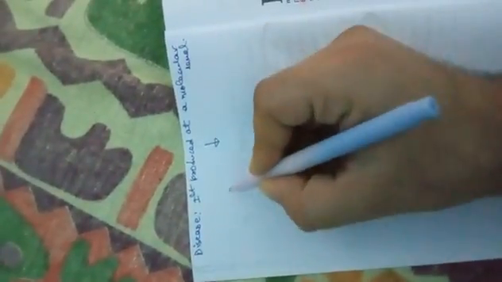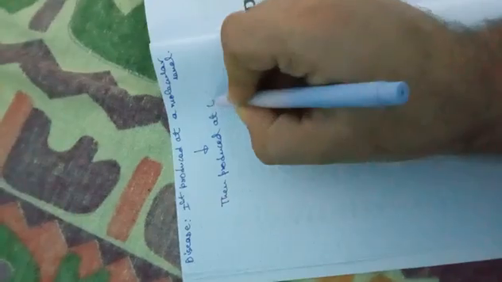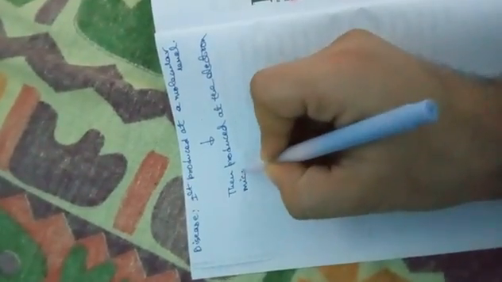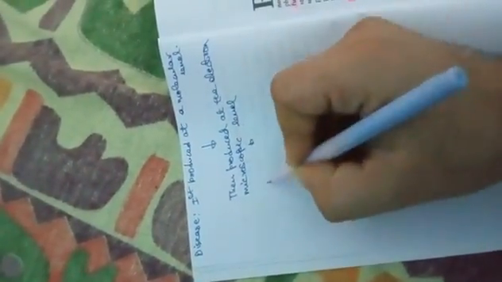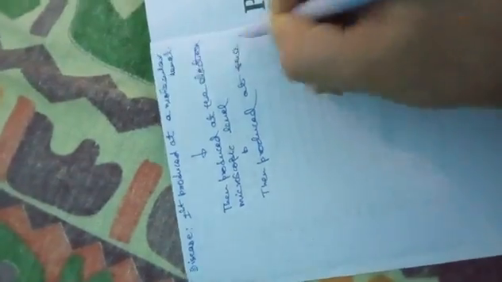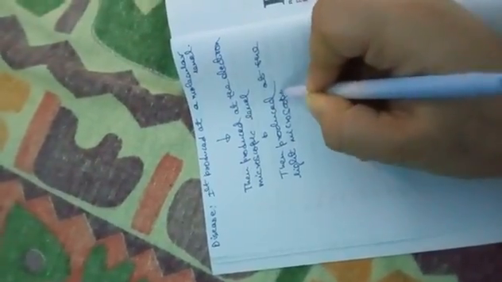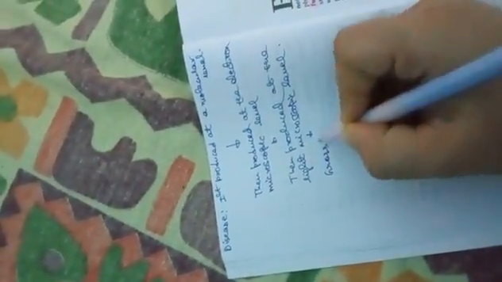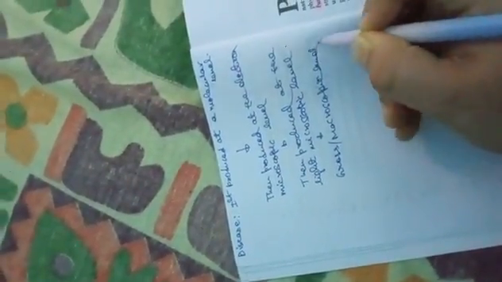Next, it is then produced at the electron microscopic level. Then it is produced at the light microscopic level, and then it is produced at gross or macroscopic level. So let me explain this point.